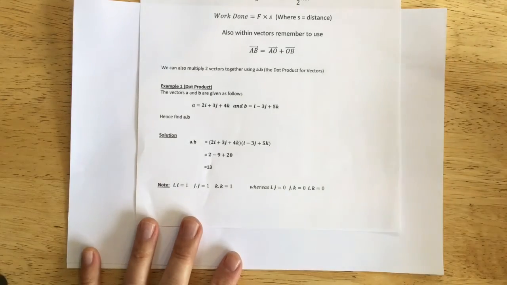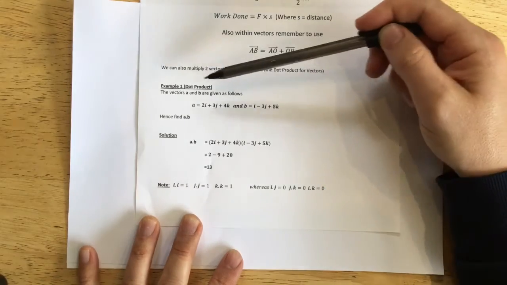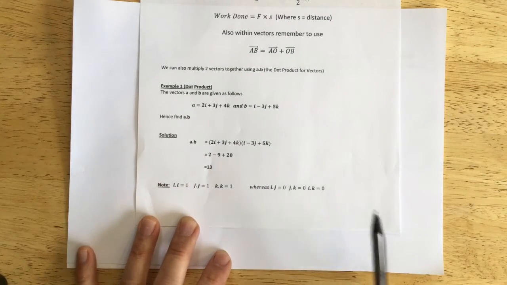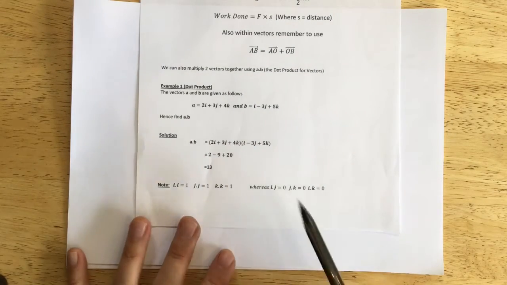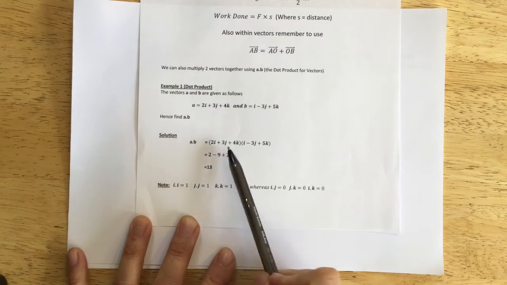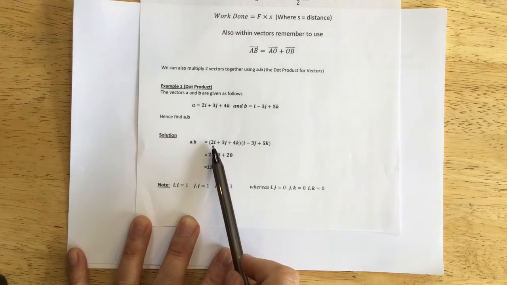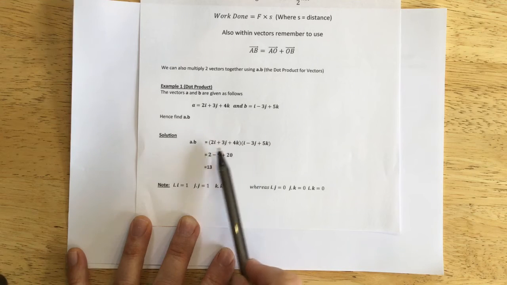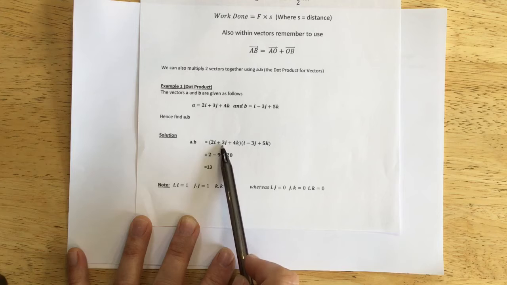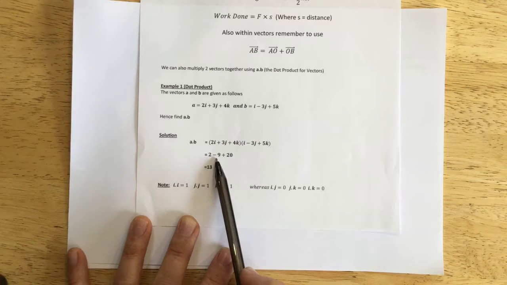And so, for example, if we wanted to do the dot product of a and b, where a was 2i plus 3j plus 4k, and b was i minus 3j plus 5k, then to dot them together, we write them beside one another. We take the magnitude of the i components and multiply them. So 2 times 1 is 2. We multiply the magnitude of the j components. 3 times minus 3 is minus 9.